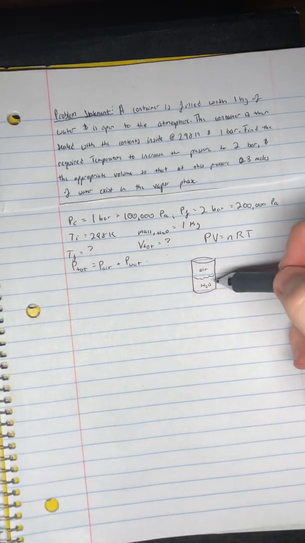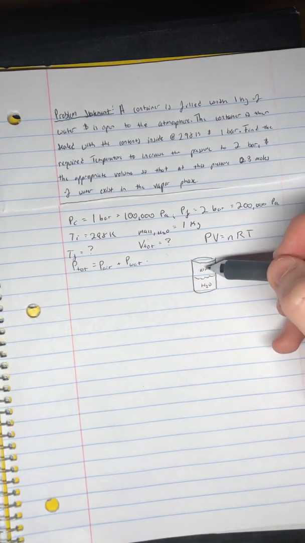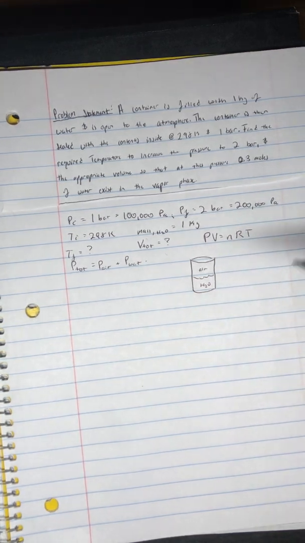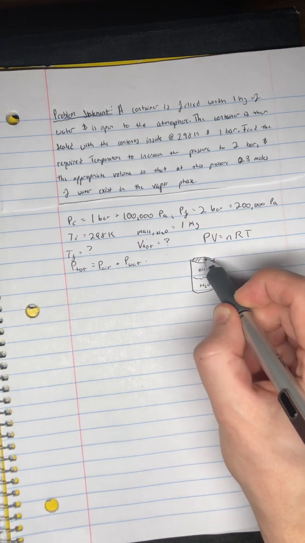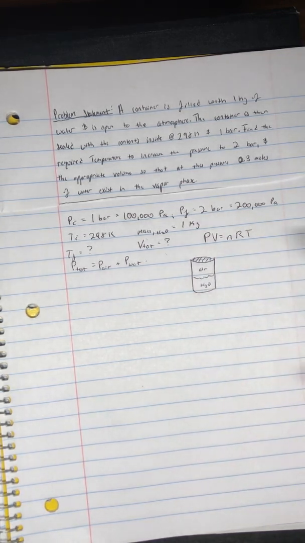so we have water in the liquid phase and air up here, right? And we're given all the values that correspond with the system right as it's closed off from the atmosphere. And so we know that when you close a system of liquid and vapor and it is sealed into a closed system, it's going to work towards an equilibrium.